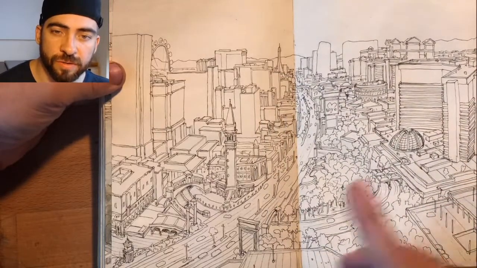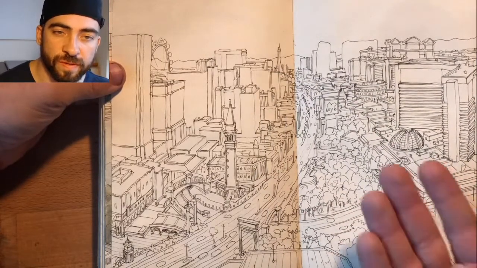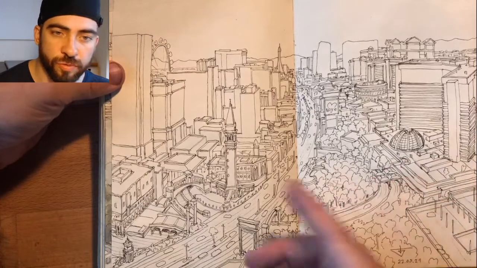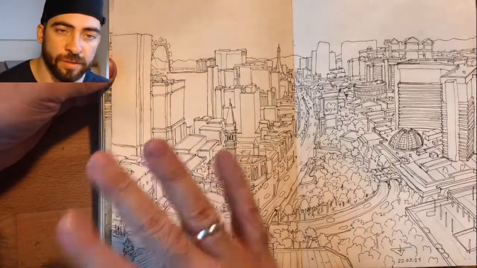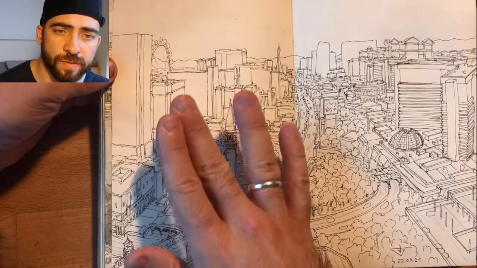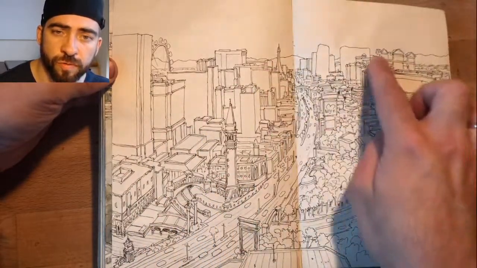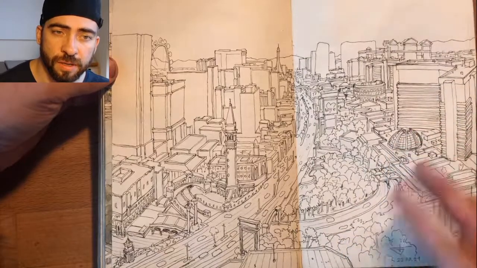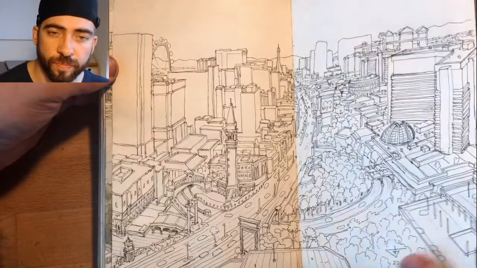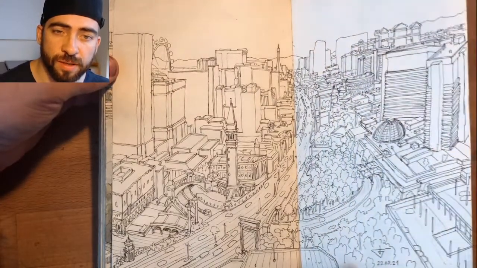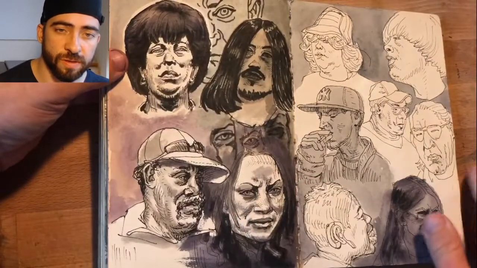And here I start to experiment with this details distribution. Like this building, I avoid all details, and I put more details in here, and I try to focus more with details here. So I'm trying to improve this thing of mine. Don't put too much detail.